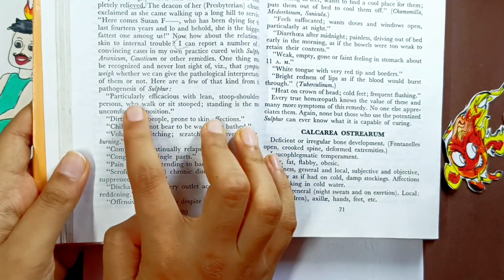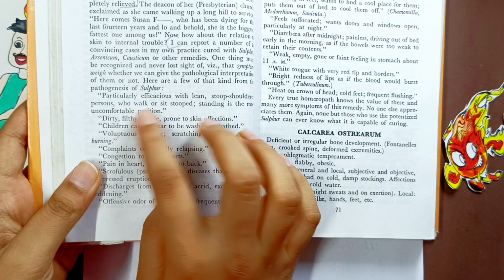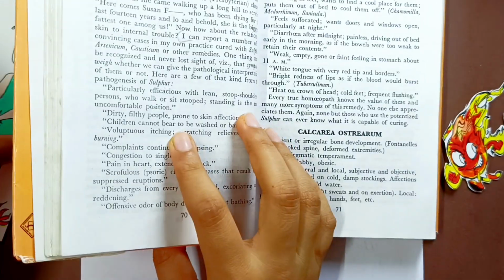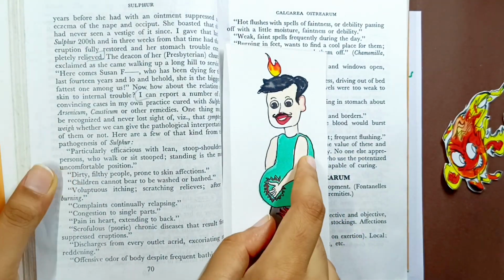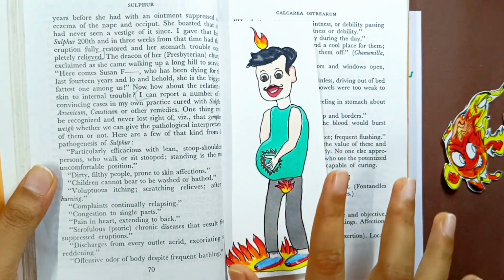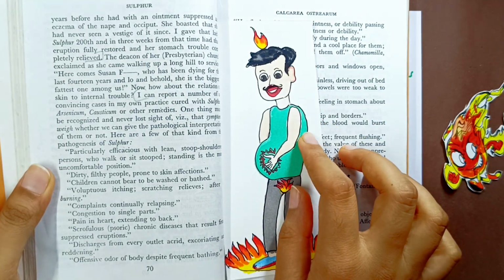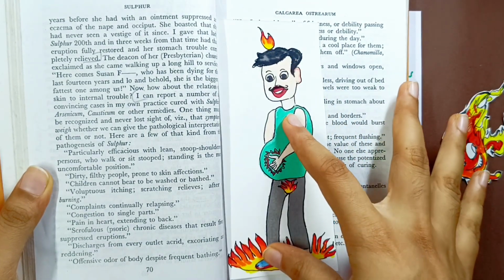He says that this remedy is particularly efficacious with lean, stoop-shouldered people who walk or sit stooped. Standing is the most uncomfortable. So see this remedy, see this drawing. This patient is stoop shoulder. He's lean, stoop shoulder, and these people also walk stooped, okay, and standing is the most uncomfortable position. They do not want to stand, they do not like to stand.